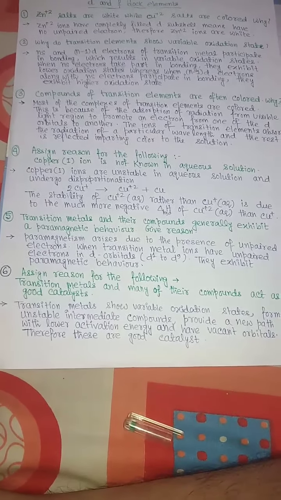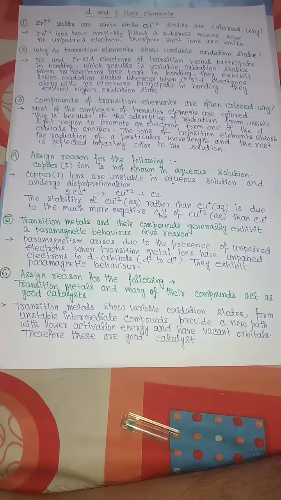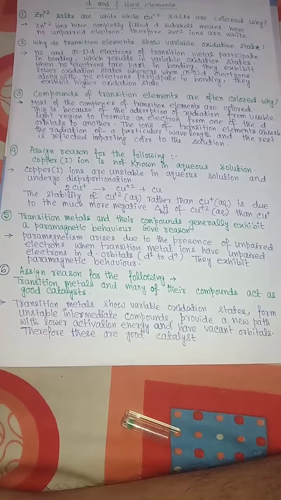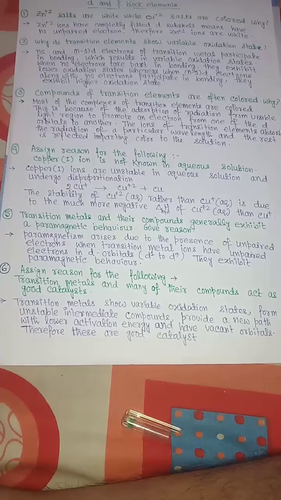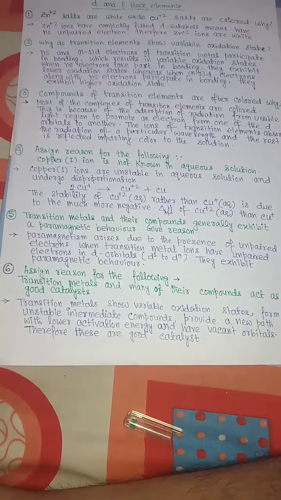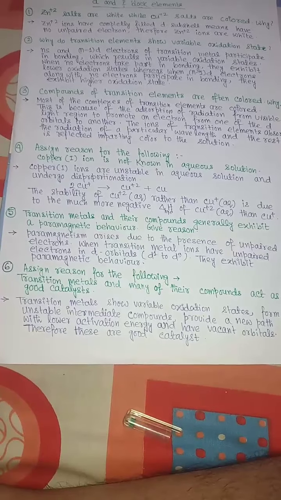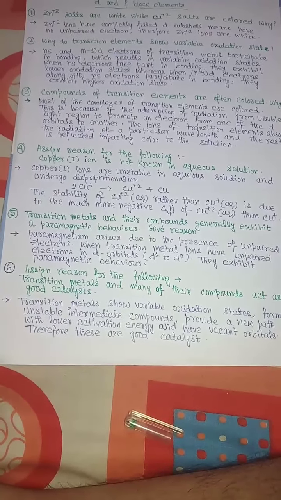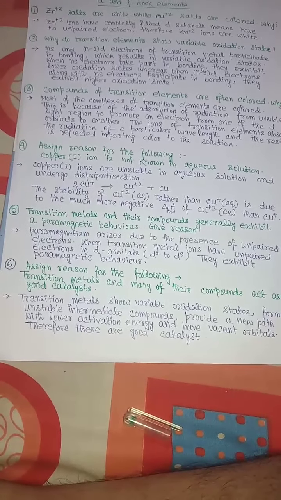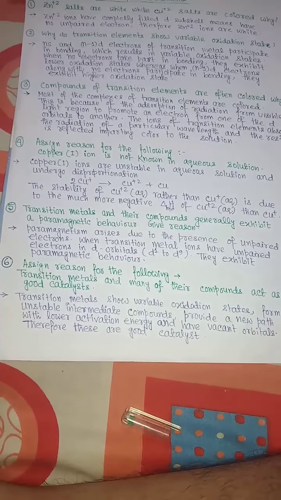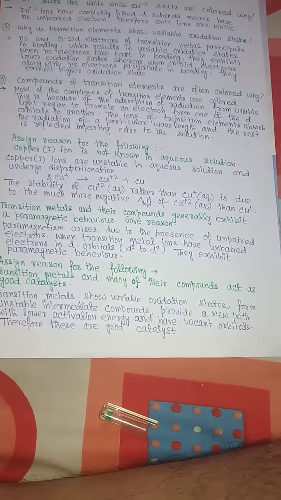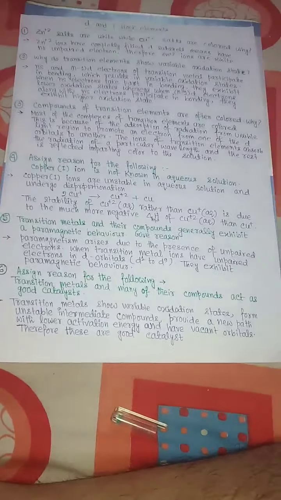Okay. Next question. Assign reason for the following. Transition metals and many of their compounds act as good catalysts. Answer: transition metals show variable oxidation states, form unstable intermediate compounds, provide a new path with lower activation energy and have vacant orbitals. Therefore, these are good catalysts.